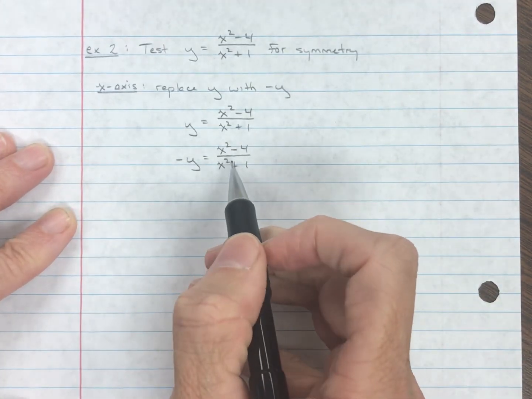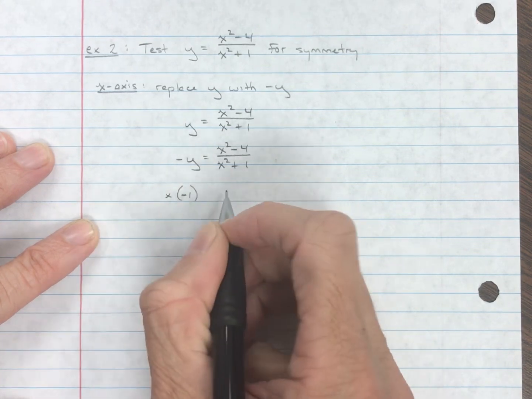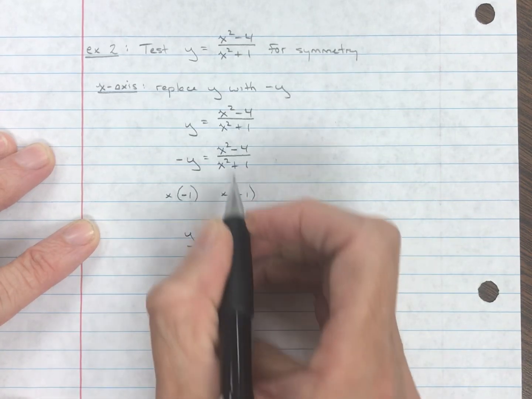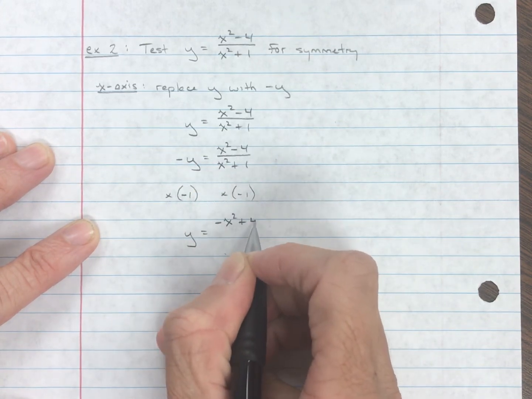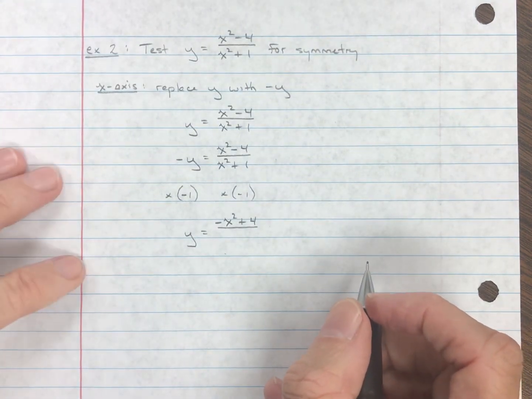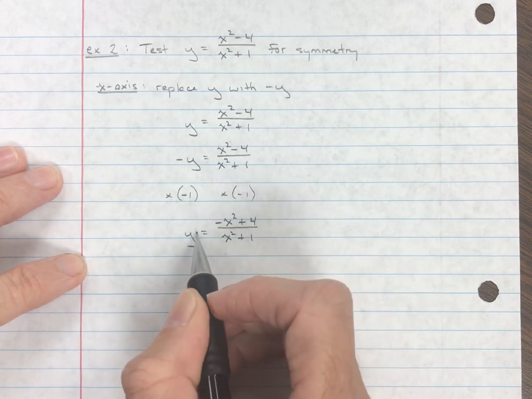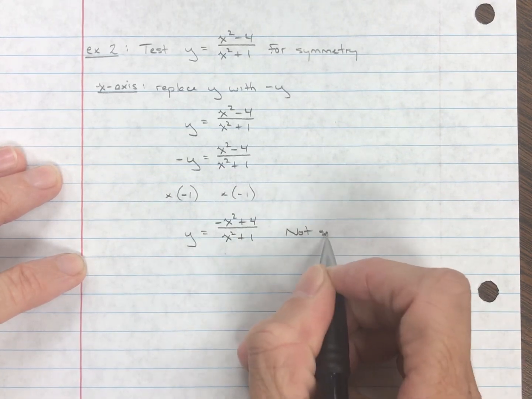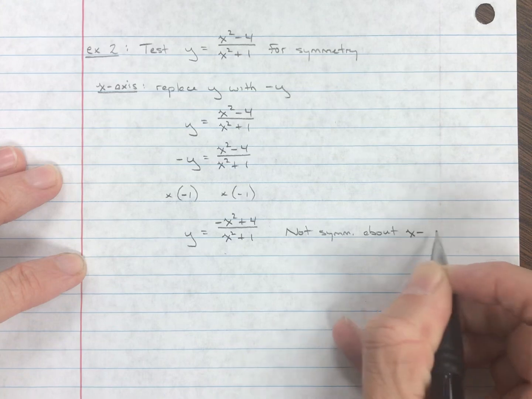Well, if you can't see no from here, let's multiply both sides by negative 1. And I come up with y is equal to, well, this is going to be negative x squared plus 4, right? That's negative 1 over x squared plus 1. Multiply by negative 1 over 1, and certainly that's not the same thing. So not symmetrical about the x-axis.